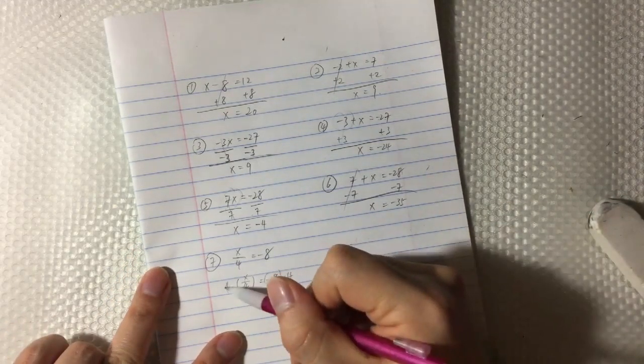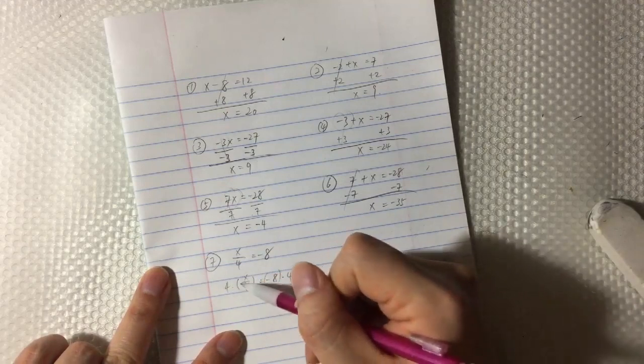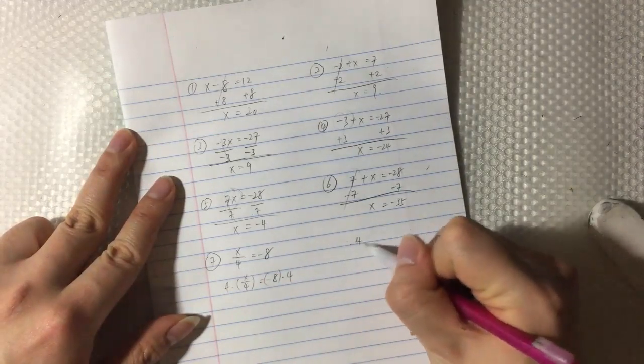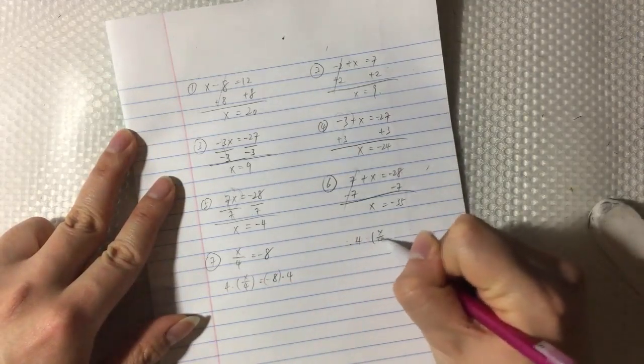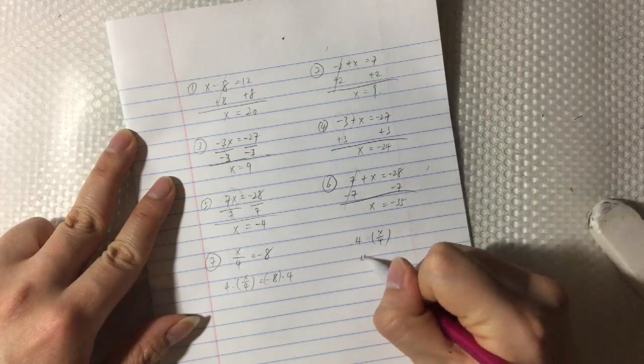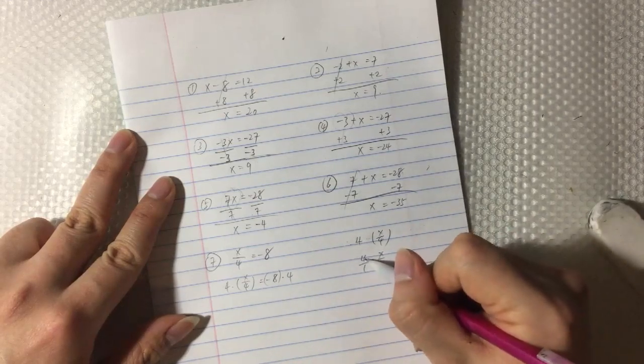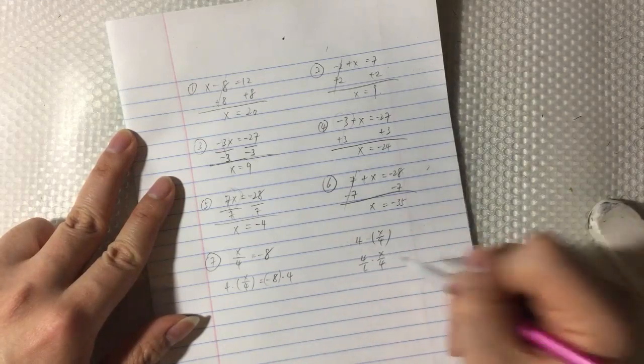On the left side, this 4 on the side and the 4 on the bottom will eventually be cancelled. We can try this. 4 times x over 4, rewrite 4 as 4 over 1 first. Then when we multiply the top to the top, bottom to the bottom.